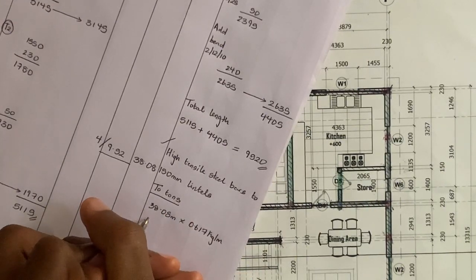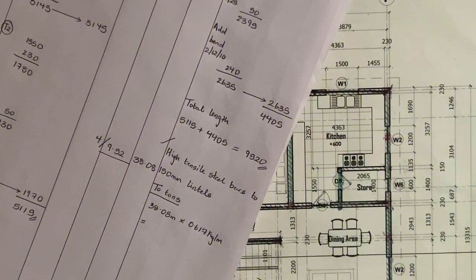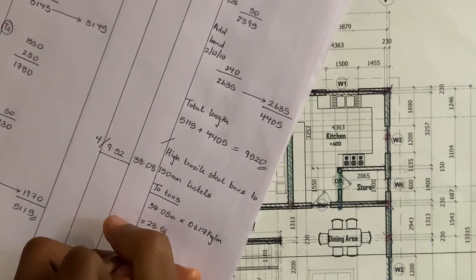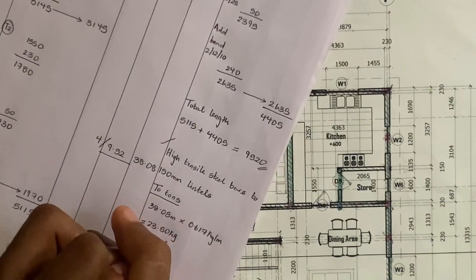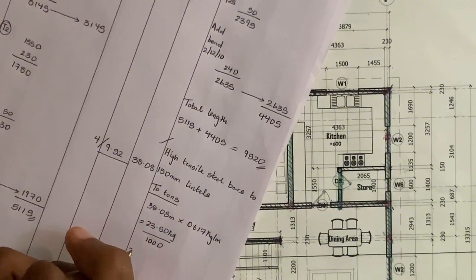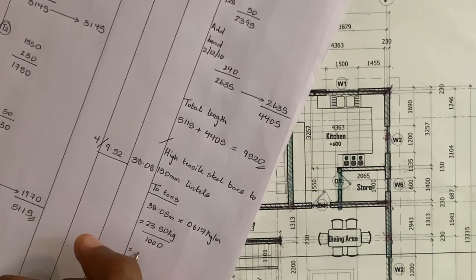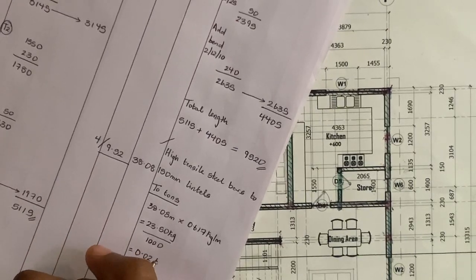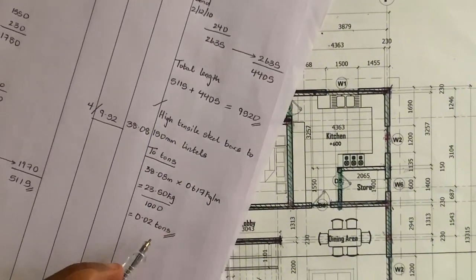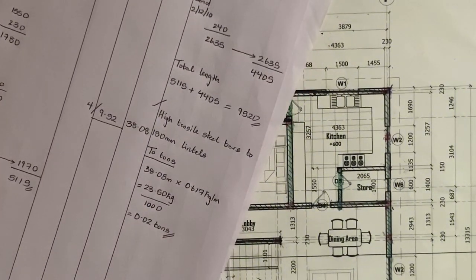When you do the math, you're going to be having a total of what? 23.50 kg. So how do we convert this to tons now? By dividing it by 1000. And we're going to be having a total tonnage of what? 0.02 tons. So this is what you'll be carrying to your what? Bill of quantity.